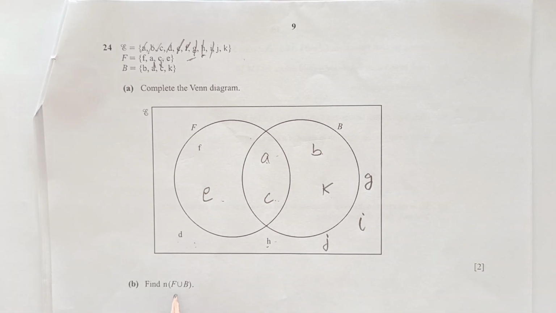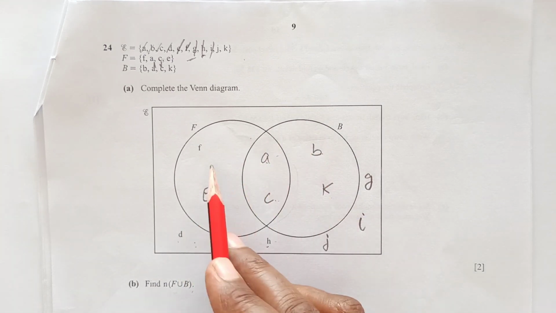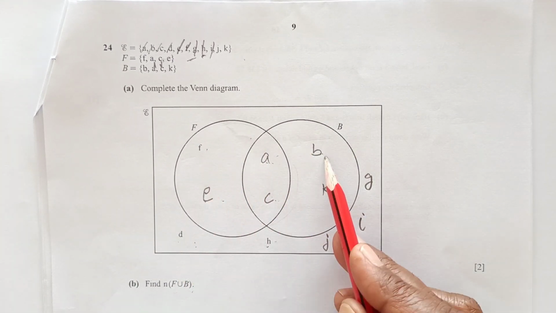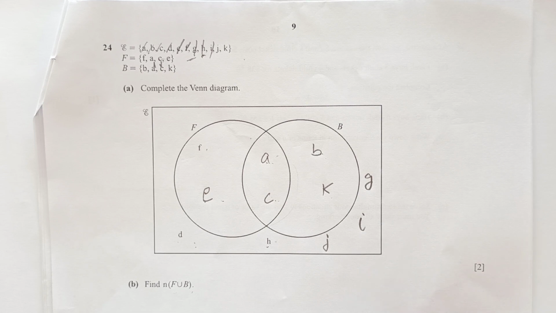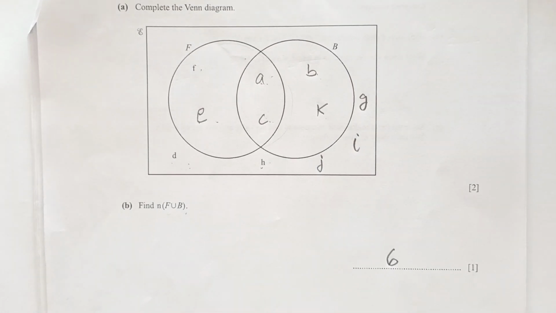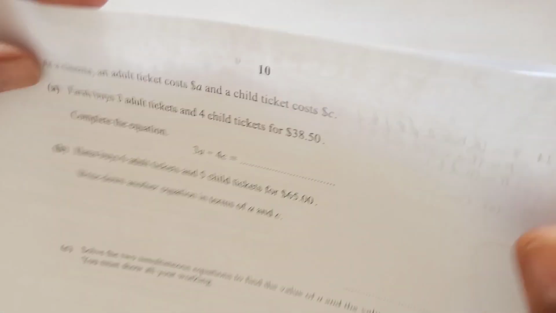Find number of elements in F union B. F union B is all these elements. So 1, 2, 3, 4, 5 and 6. So number of elements are 6 here, right? So now let's move to the next one, the last question of this paper.